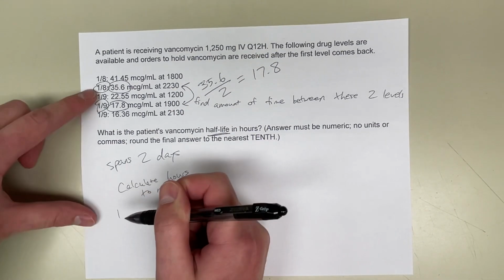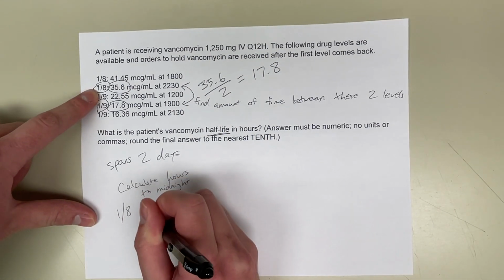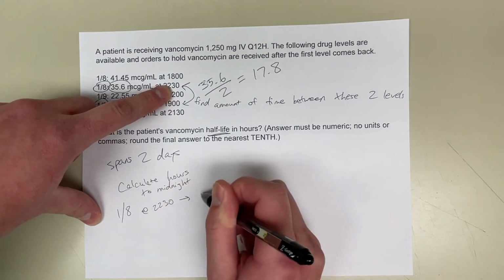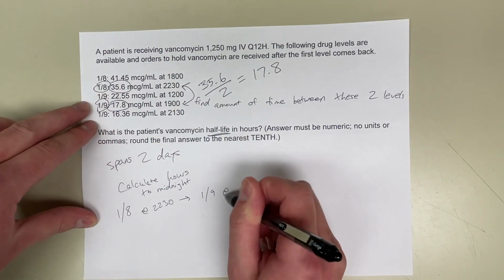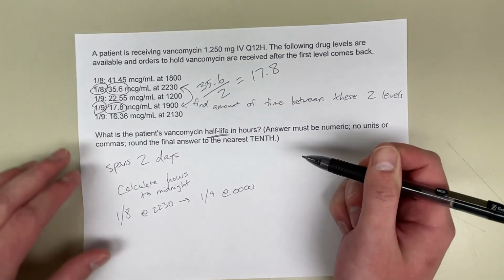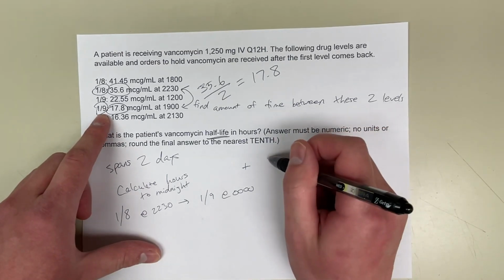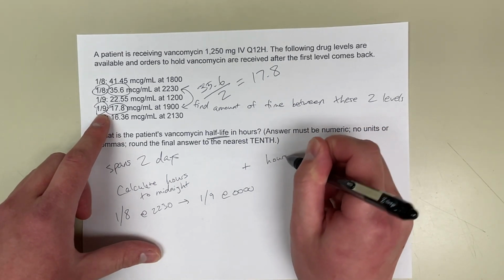So from January 8th at 22:30 to January 9th at midnight, and then add that to the second level, which is the hours the next day.